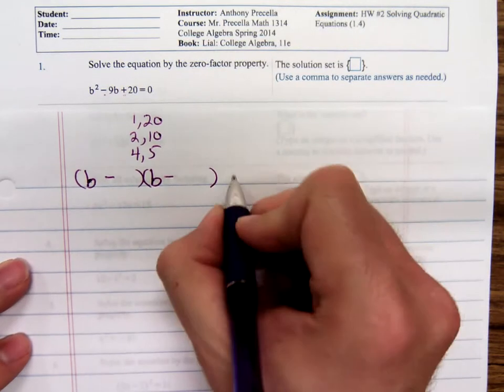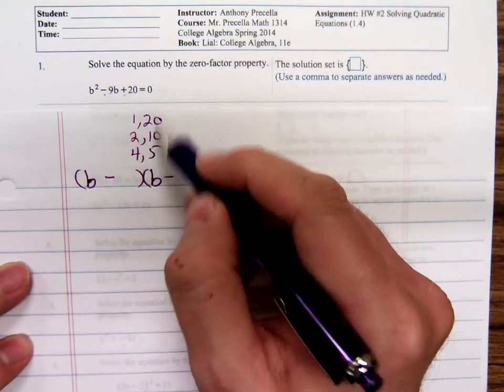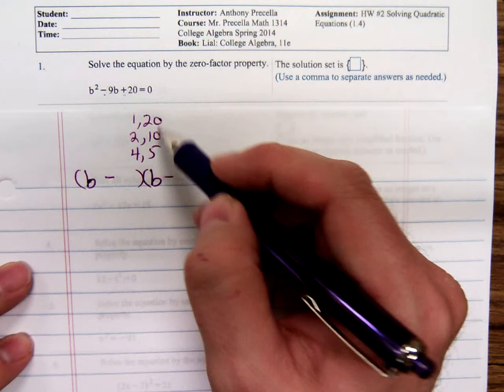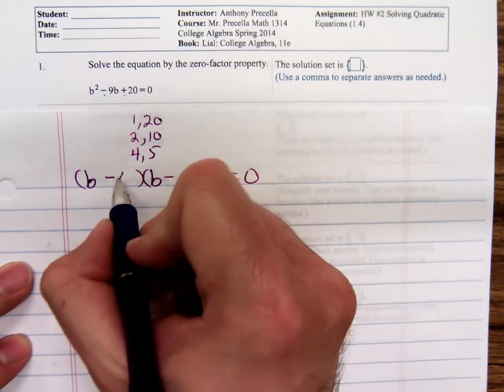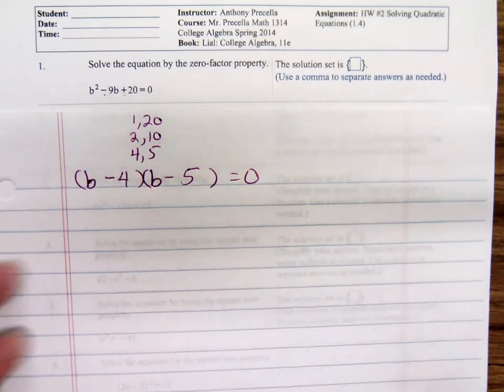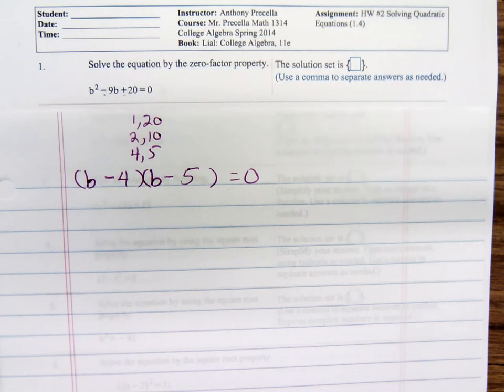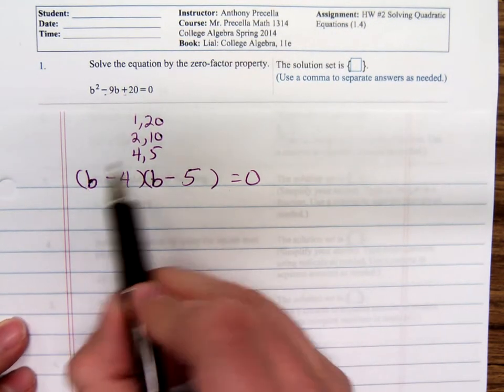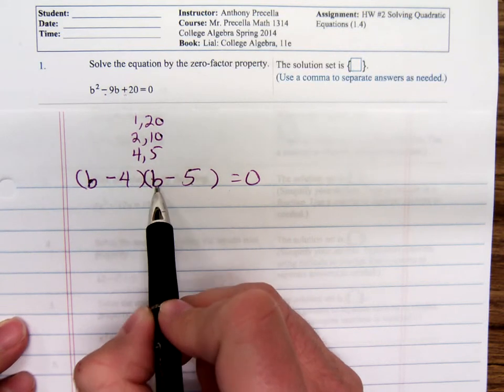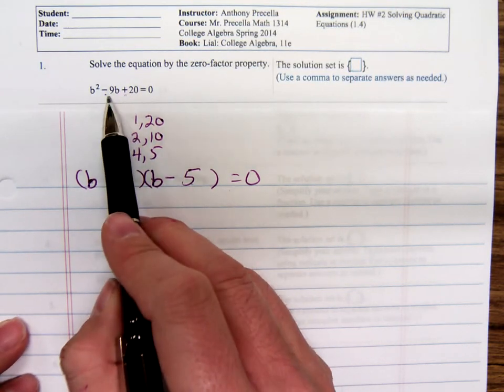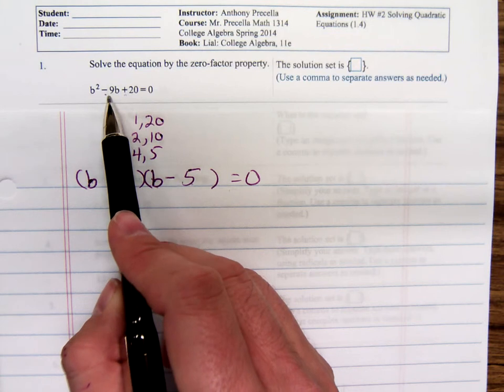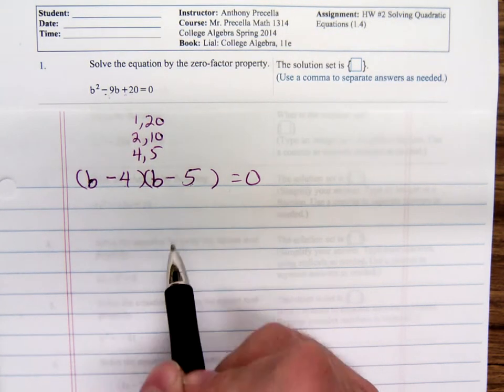Do you have a feeling for which pair of numbers are going to work? 1 and 20, 2 and 10, 4 and 5? Yep. And you can FOIL that out. You might want to pause it and FOIL it out. You'd have b squared, then a minus 5b and a minus 4b. Don't those add together to give a minus 9b? The negative 4 times negative 5 is positive 20.